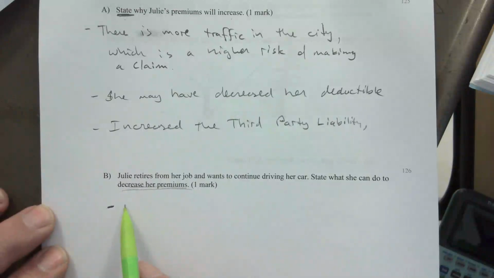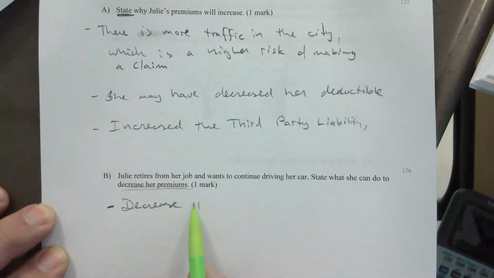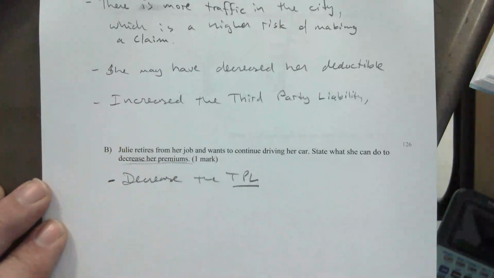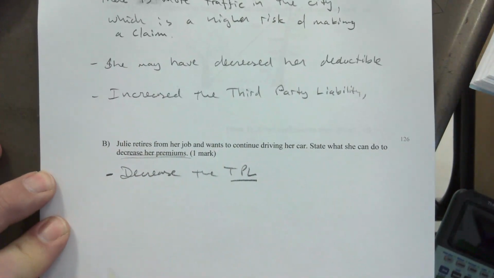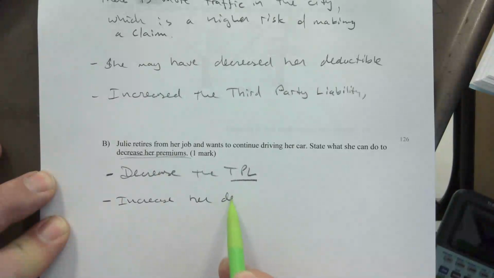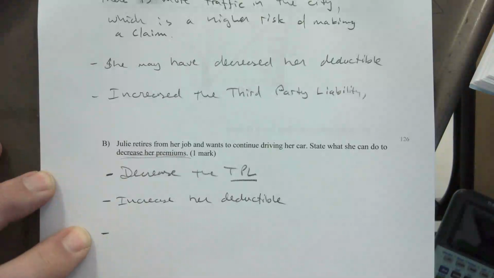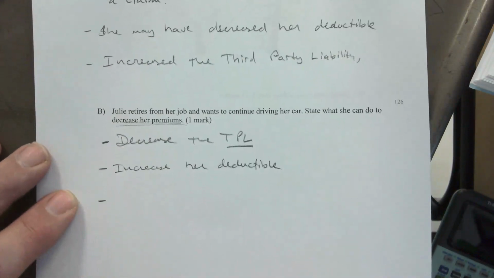What can she do? She can decrease the third party liability. Don't use that on the exam, please. Don't go TPL, but we're going to do that. She can increase her deductible. Please don't say she can move. I don't think that would be something they would be looking for.